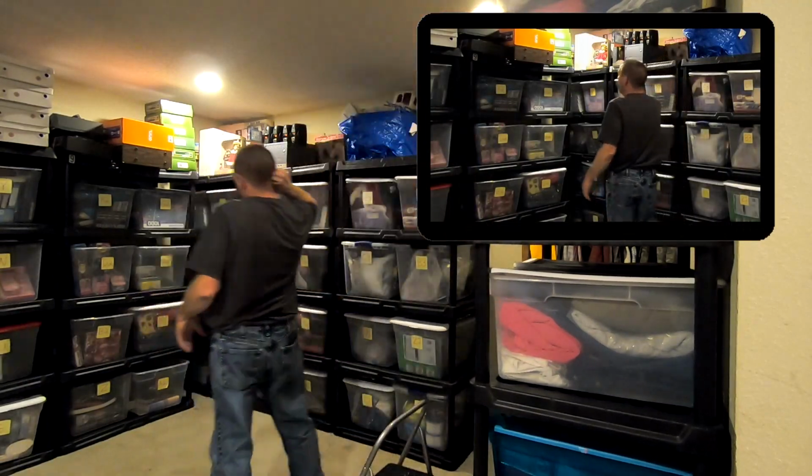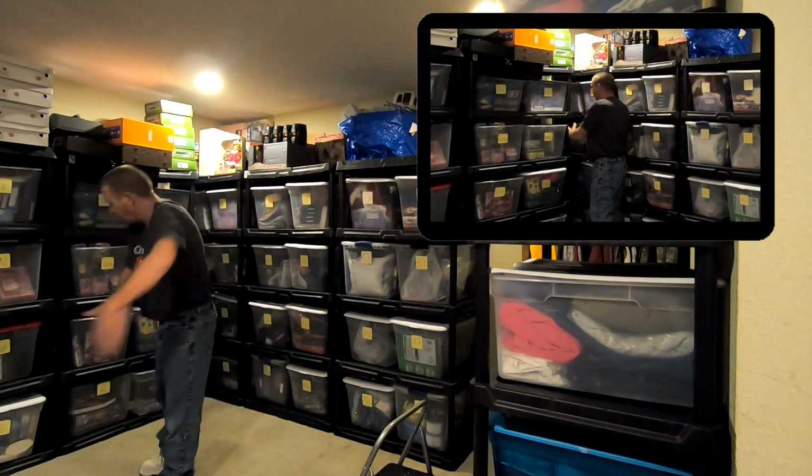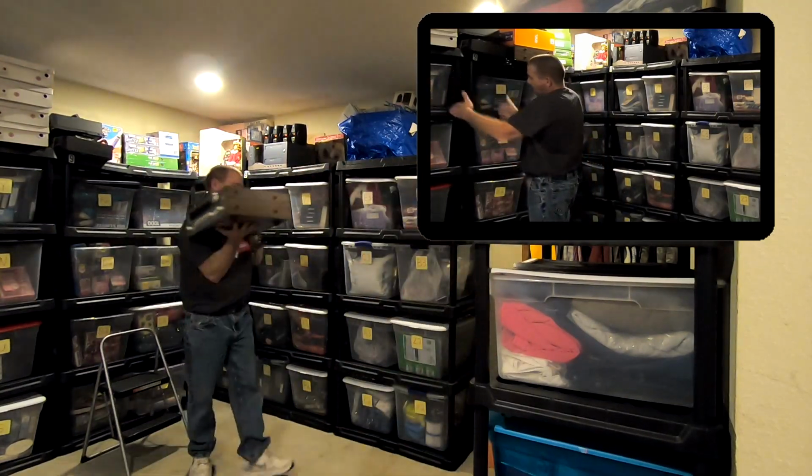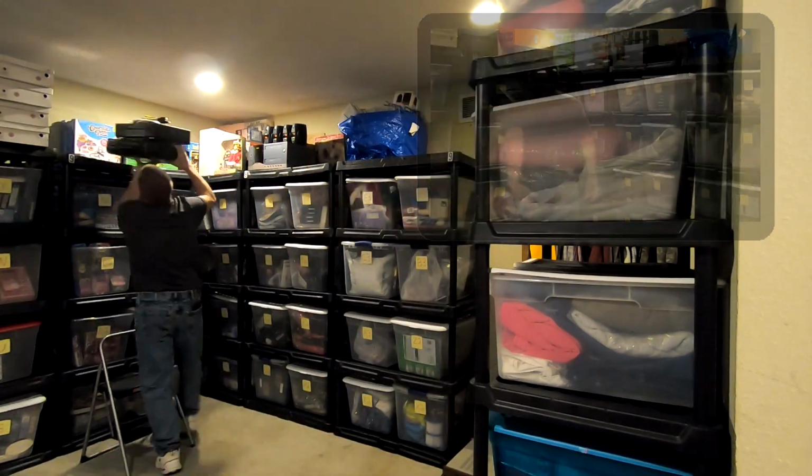Now what we need to do is we need to take all this down and move this shelf over against here. Then we can take this shelf and then turn it this way and come out this way.